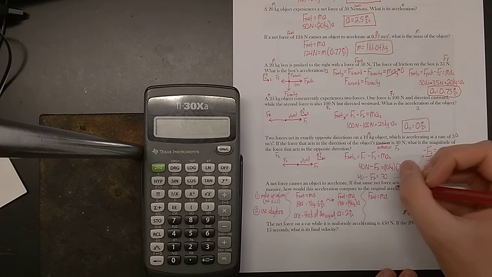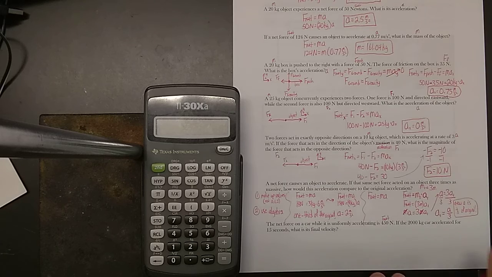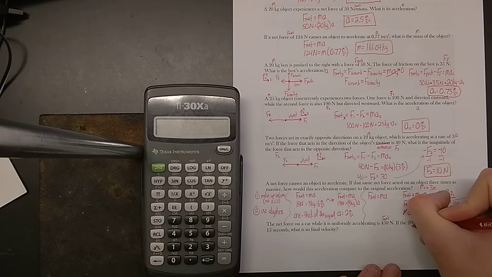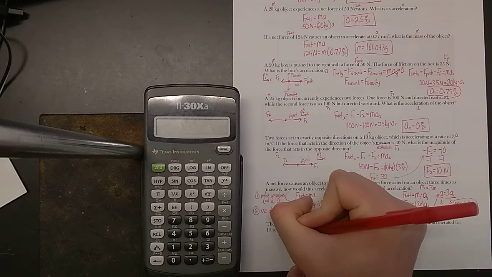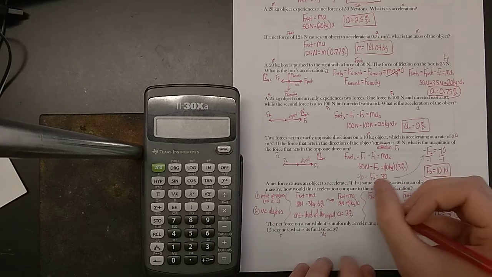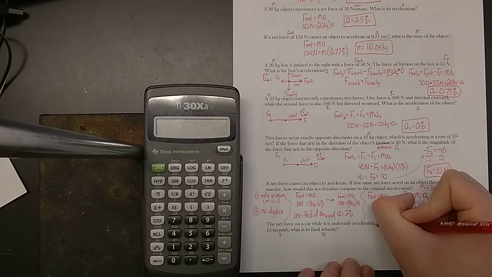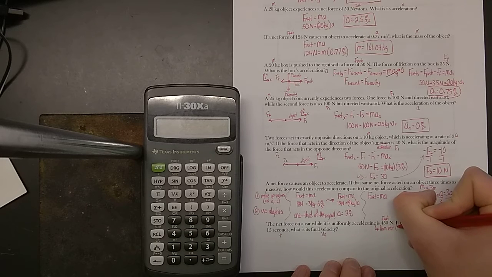So let's talk about what we know. The net force on a car is 450 newtons. That's net force. If the 2,000 kilogram car, that's the mass, accelerated for 15 seconds, that's the time, what is its final velocity, VF? And I should add that it's uniformly accelerating from rest. In other words, VI is 0 meters per second.